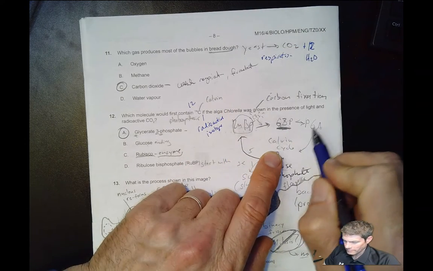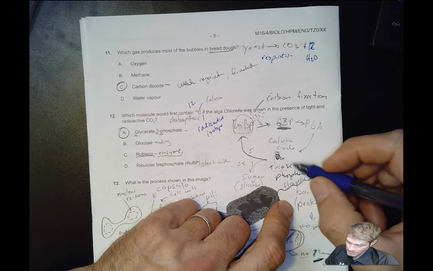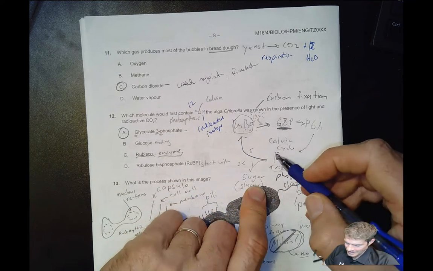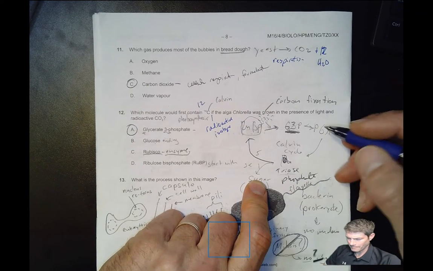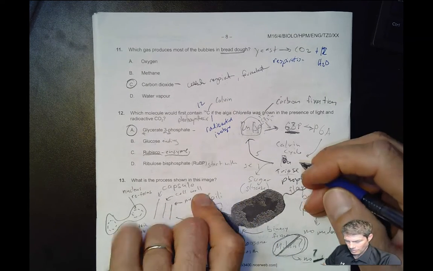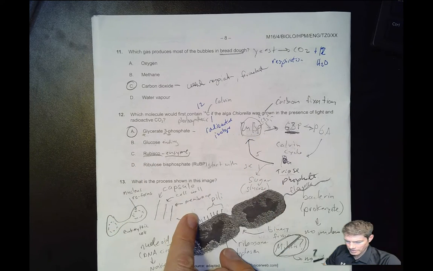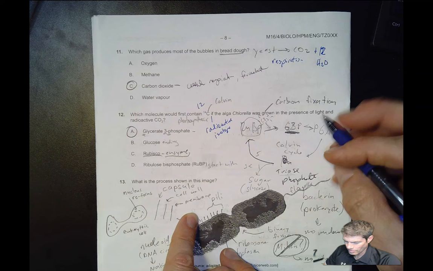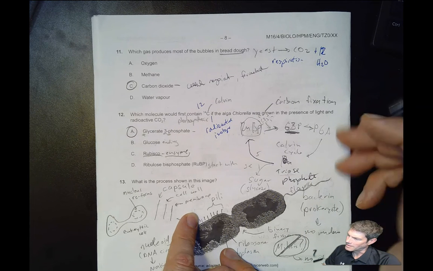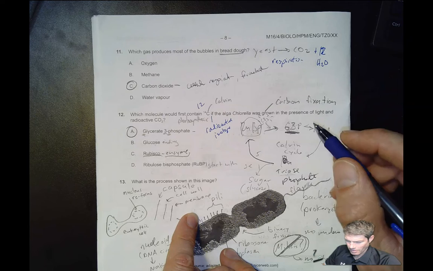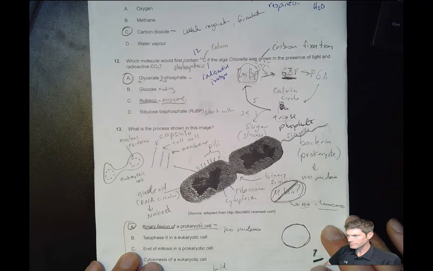And then it converts to PGA, then triose phosphate, and then you get the sugar, and then you have the regeneration of that RuBP. So Rubisco, that's an enzyme that works in the process. Glucose is what you get, not right away. You get a 3-carbon sugar, and then it combines quickly to make glucose.